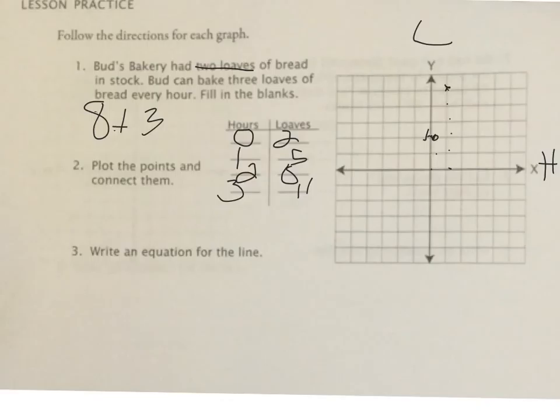All right. Hour 2 is going to actually go right off the graph because it's going to be 8. So we're going to go 1, 2, 3, 4, 5, 6, 7, 8. All right. And now we can just go ahead and connect those lines. Now my line's not going to be perfect because I'm doing it freehand here. But you can see that those dots all connect more or less in a straight line.